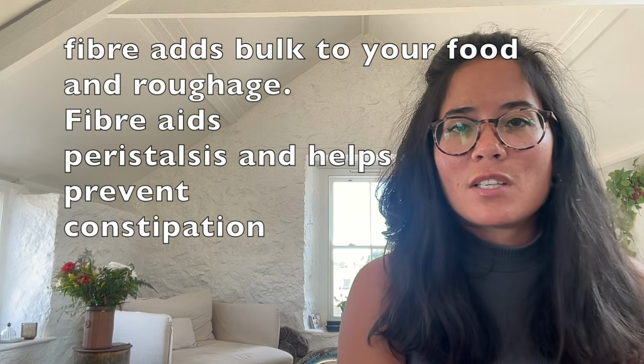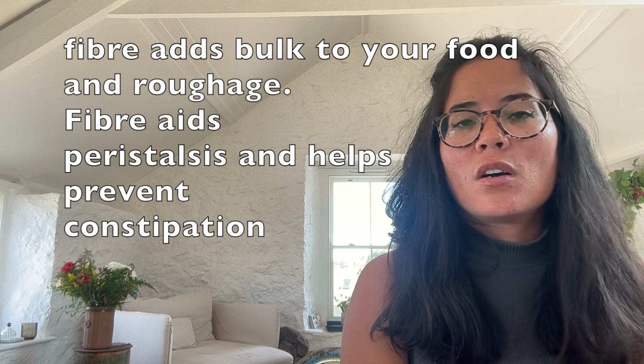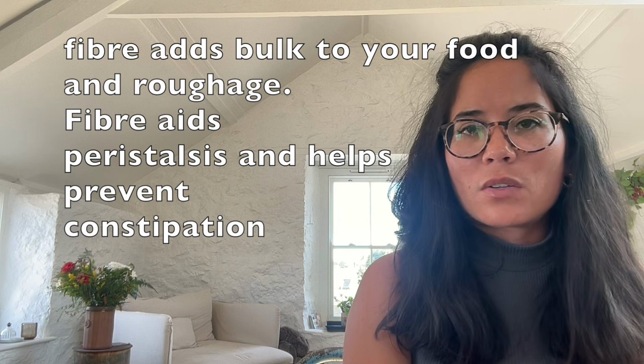Further peristalsis occurs in the small intestine. Remember that fiber is essential in your diet because it provides bulk to your food, it provides roughage, it aids the process of peristalsis, therefore helping prevent constipation.